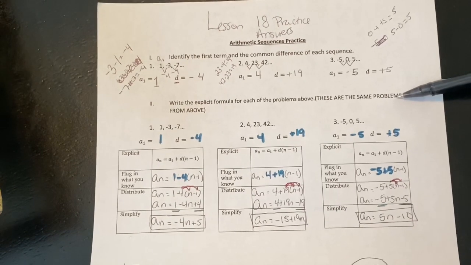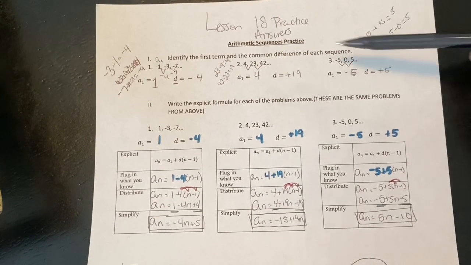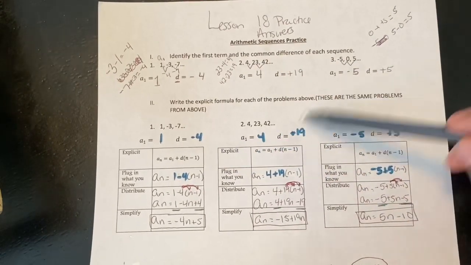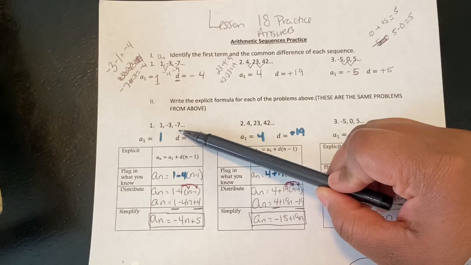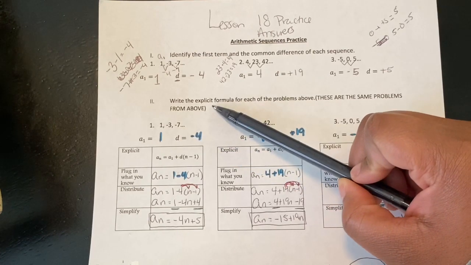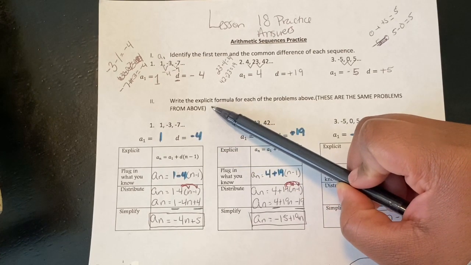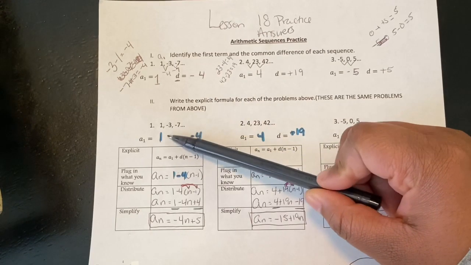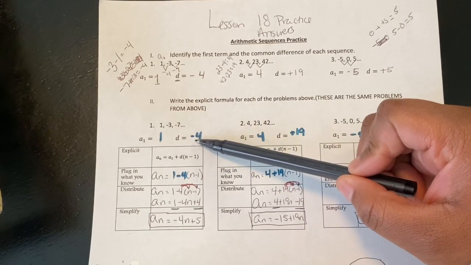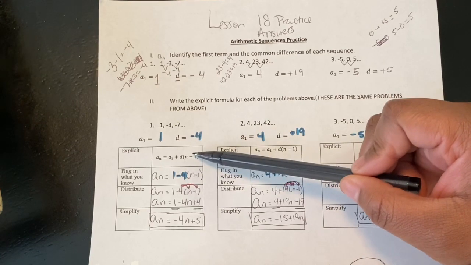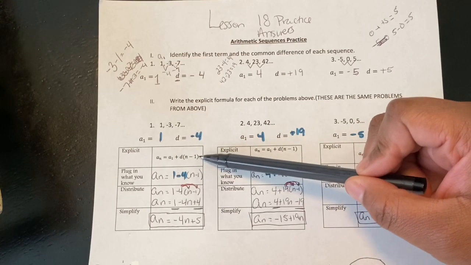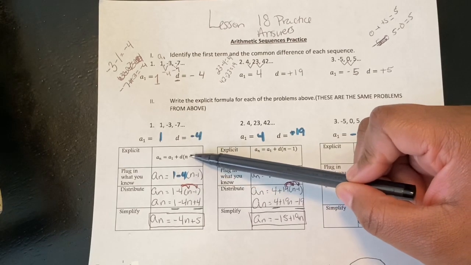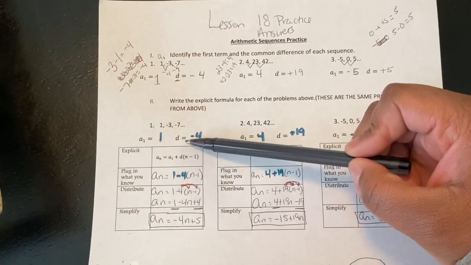Part 2 uses these same sequences. So 1, 2, and 3 on part 1 is the same as 1, 2, and 3 in part 2. It's the same sequences. So part 2 says write the explicit formula for these sequences. So we already know what the first term and the common difference are. Now all we have to do is plug that into our explicit formula, and I have the formula here for you. So what we know is a sub 1 and d.